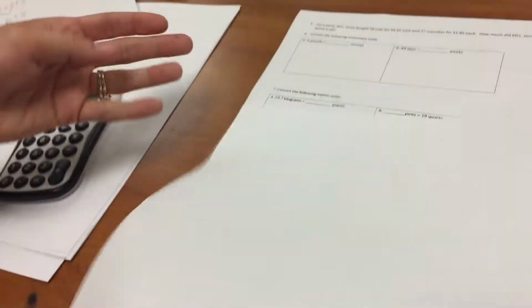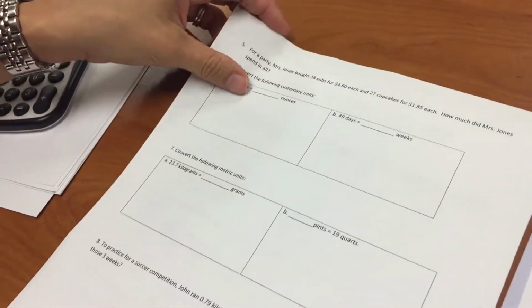Moving on to the back. Just kidding, I don't have a back. There we go, second page.